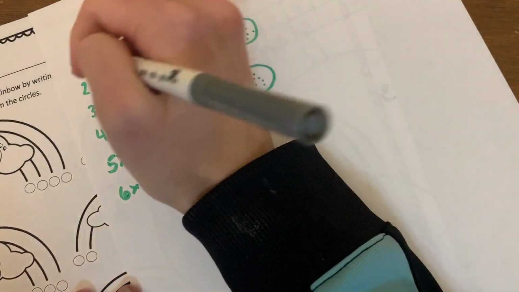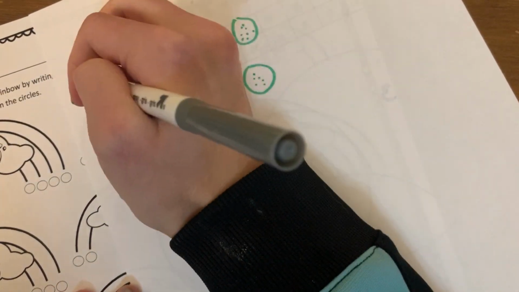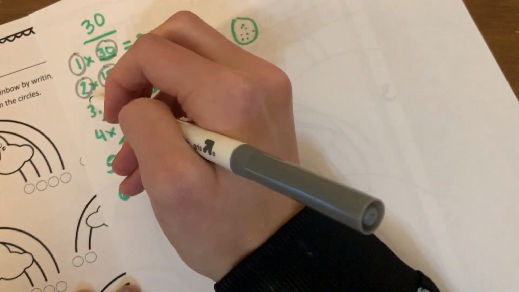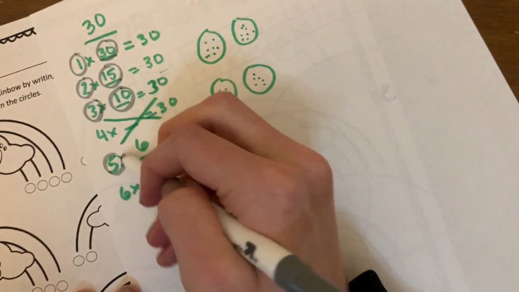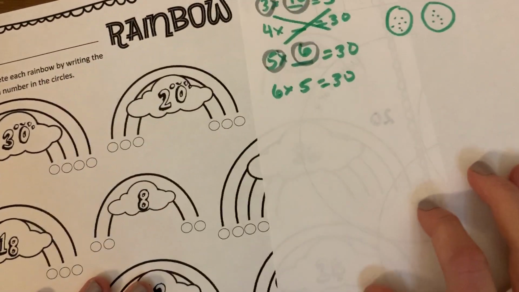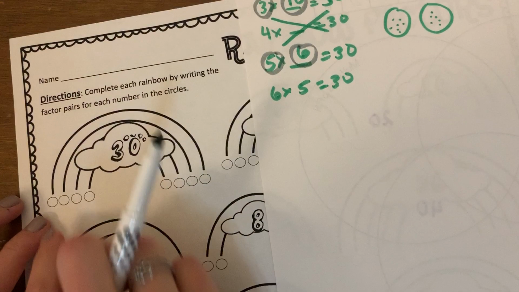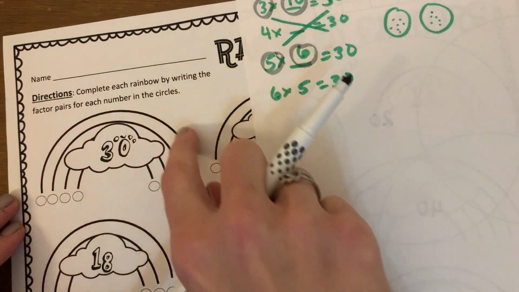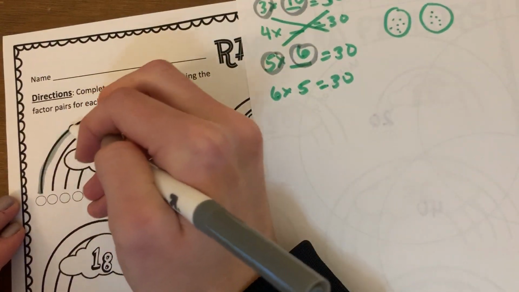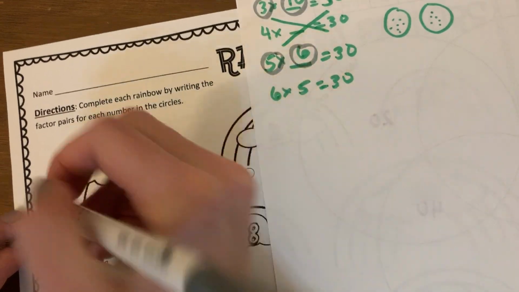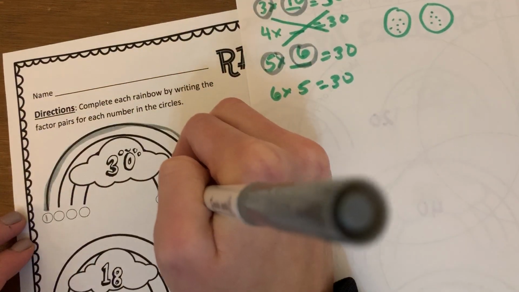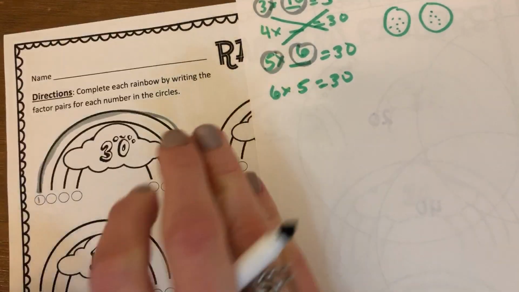So I'm going to go ahead and circle all these: 1, 30, 2, 15, 3, 10, 5, and 6. And now I'm going to fill in my rainbow. How this goes with the rainbow is these ones match. So I'm going to put 1 and 30 here.